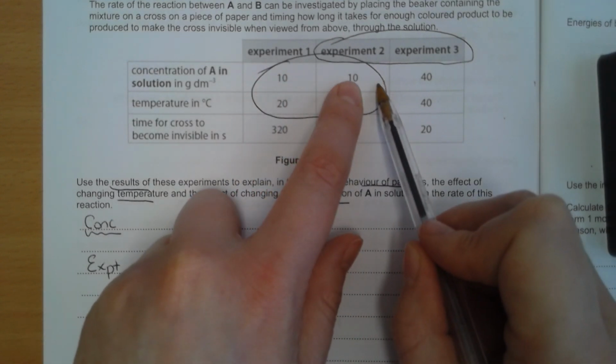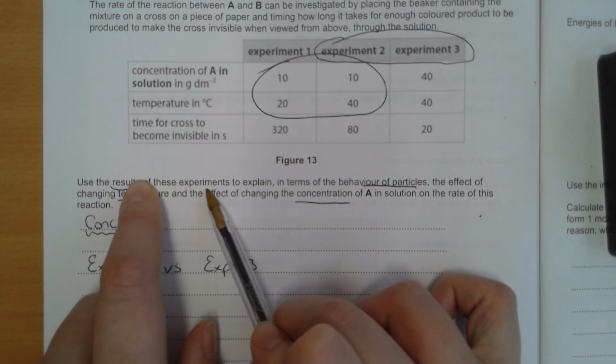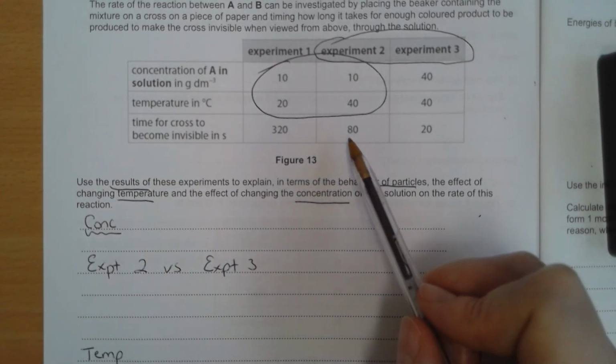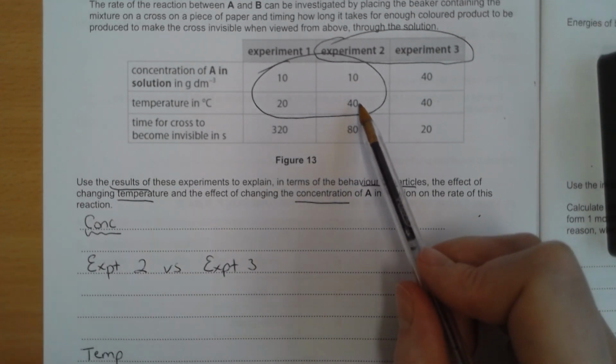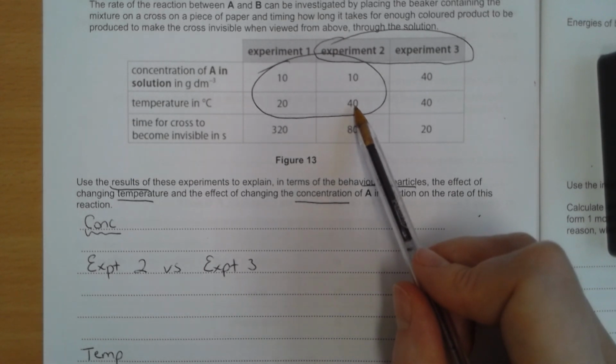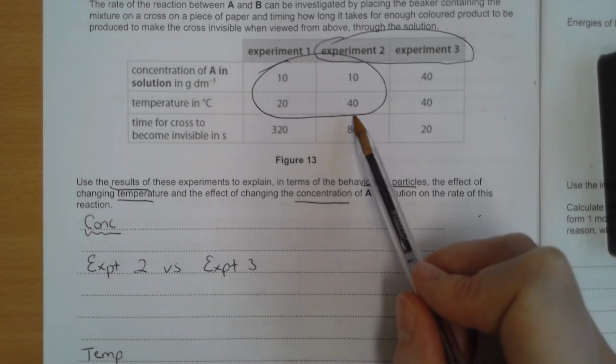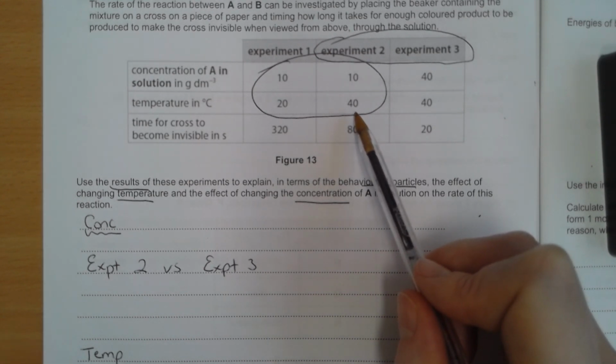Concentration remains constant. So that's me using the results to explain, but I need to do it in terms of the behavior of particles. So I will say rate of reaction increases at higher temperatures because particles at higher temperatures have more kinetic energy, or they move faster, therefore they collide more frequently. Always use the word frequently. The other thing you need to say for temperature is that at higher temperatures, more particles have the necessary activation energy, so there are more successful collisions.